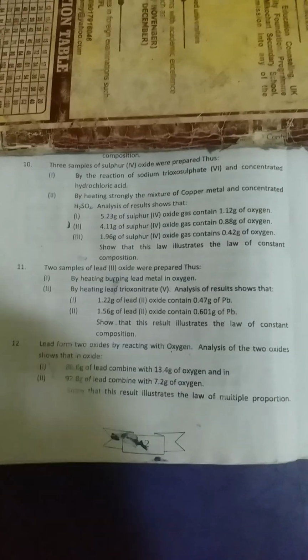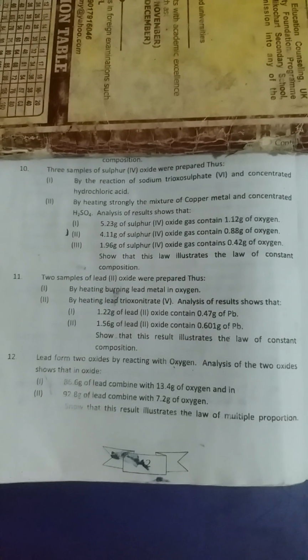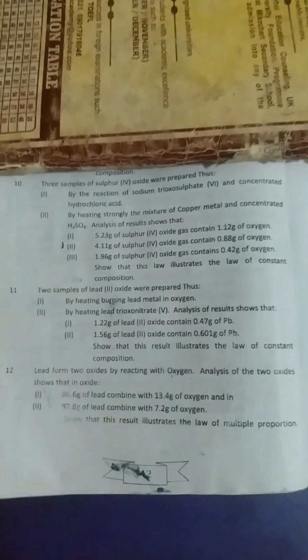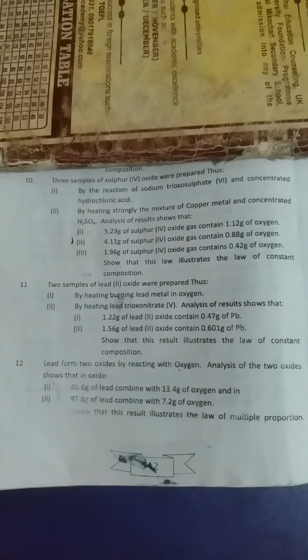Okay, so here are your assignments. You can see number 10 and number 11. Do you understand? Number 10 and number 11 questions.